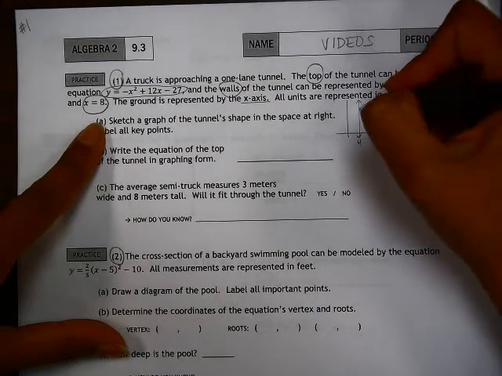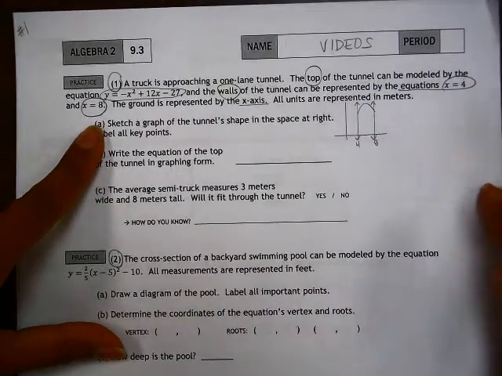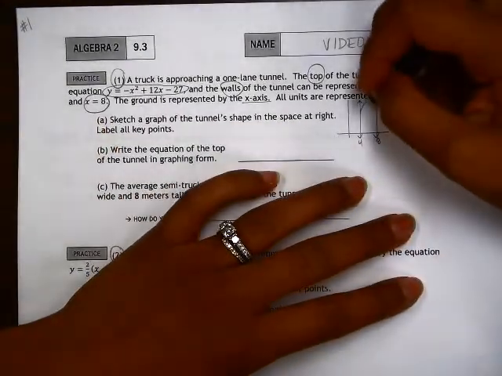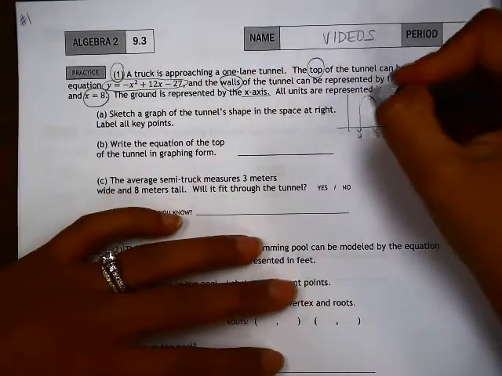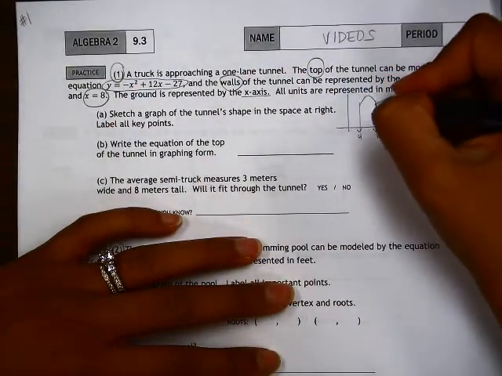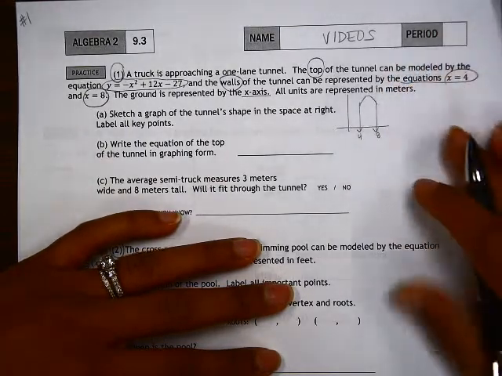So I'm going to sketch a parabolic shape for the top of the tunnel. And so really if we're just sketching the tunnel, the tunnel would be modeled by this shape. The walls are vertical lines, the top is a parabola.